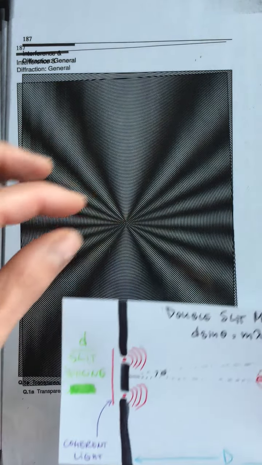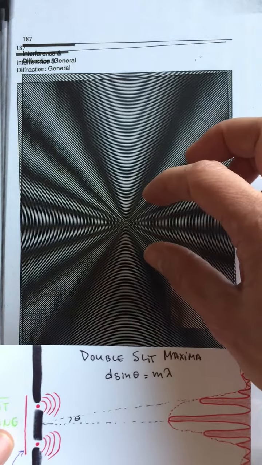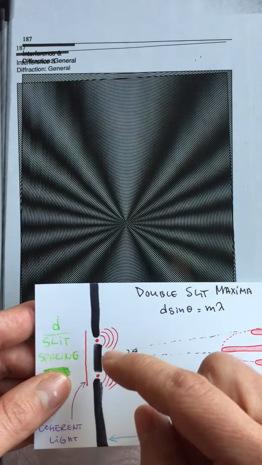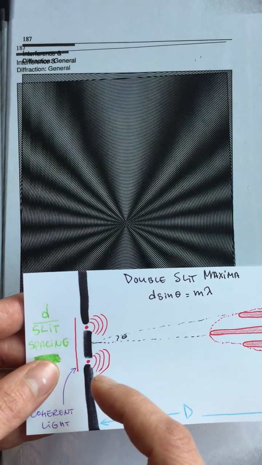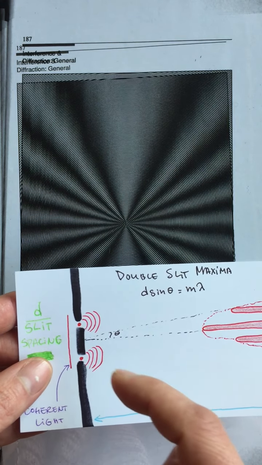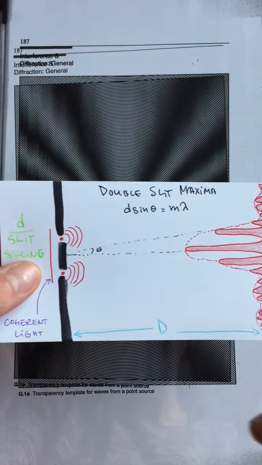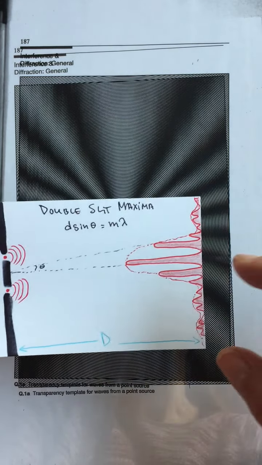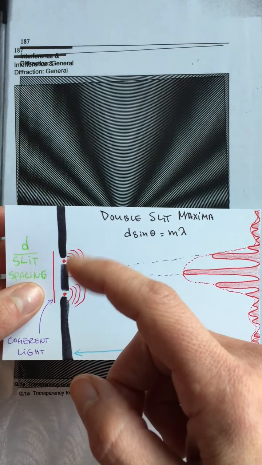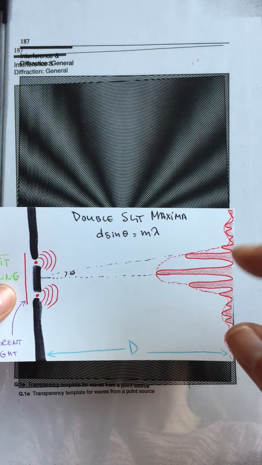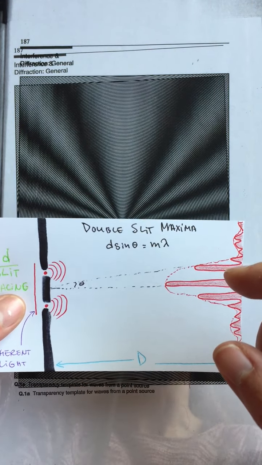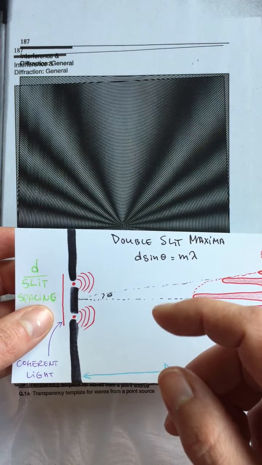But this is pretty good to demonstrate what you see from double slit interference, where the two dots here represent the two slits, where each slit can be considered as a source of secondary wavelets. So you can really show the dependence between the slit separation and how far apart the interference maxima occur. They're inversely related.